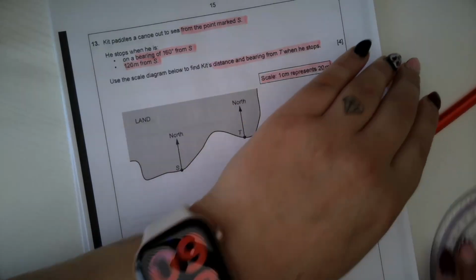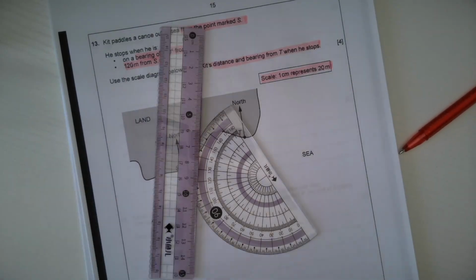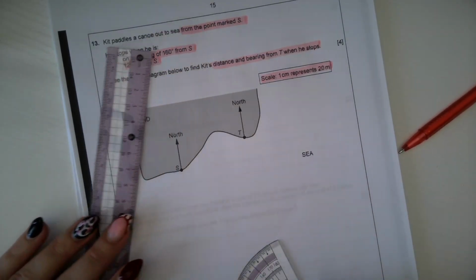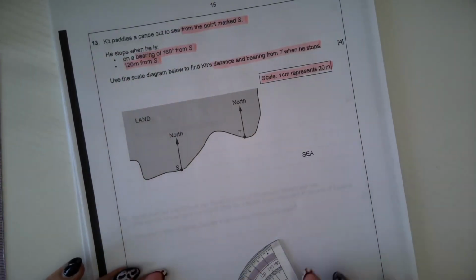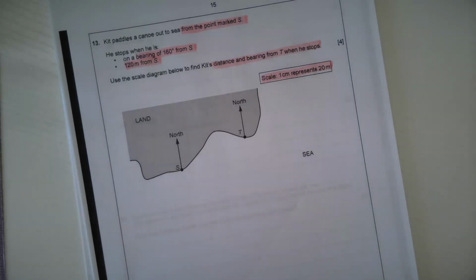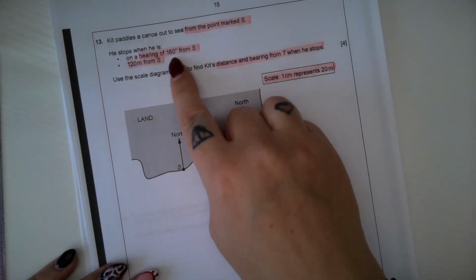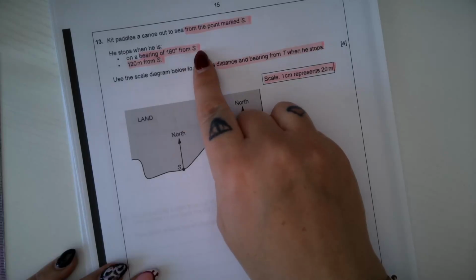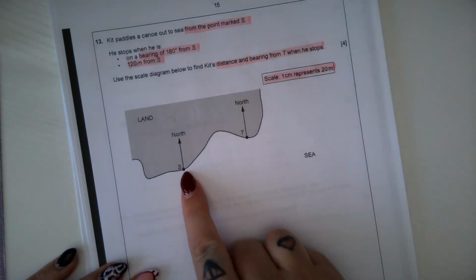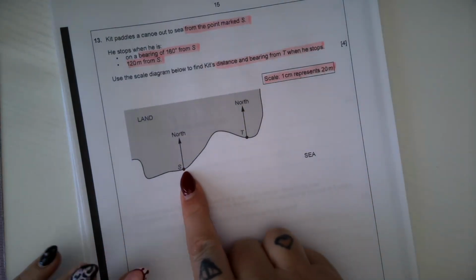So we are going to need a protractor and a ruler, and obviously you're going to do this in pencil on your exam paper, guys. I'm going to do it in pen, hopefully not make a mistake, so that you can see it nice and clearly. Okay, so the first thing I'm going to work with is this bearing of 160 degrees from S. From S means this is where I'm measuring my bearing from, okay?